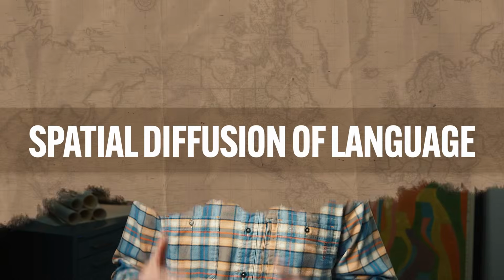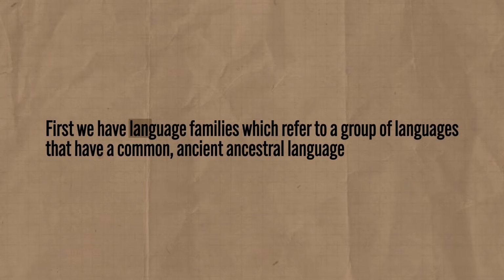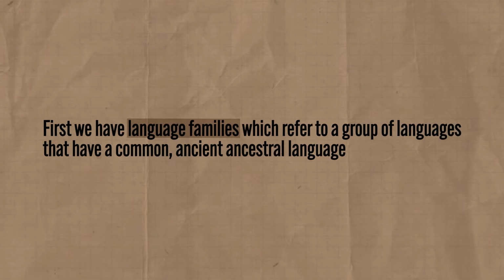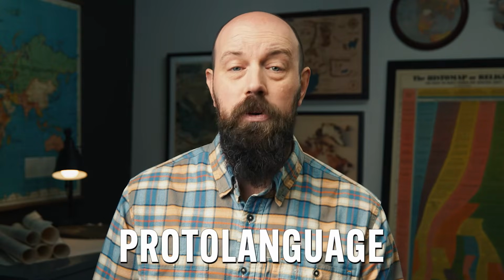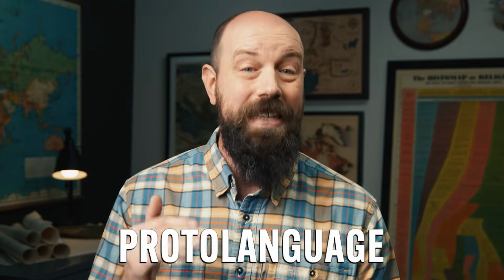And in order to understand that, you need to know how human geographers categorize languages, and we're going to start from the largest category and get smaller from there. First, we have language families, which refer to a group of languages that have a common ancestral language. Now, that ancestral language, which is known as a proto-language, doesn't exist anymore, but the reason we know they did exist is because of similarities among that language's descendants.